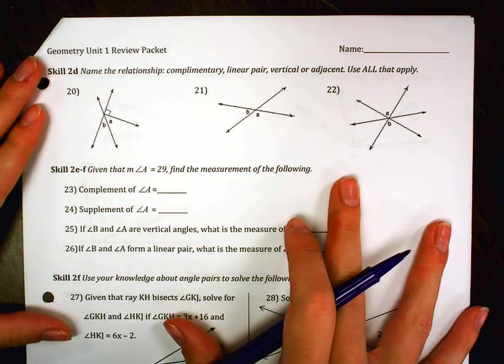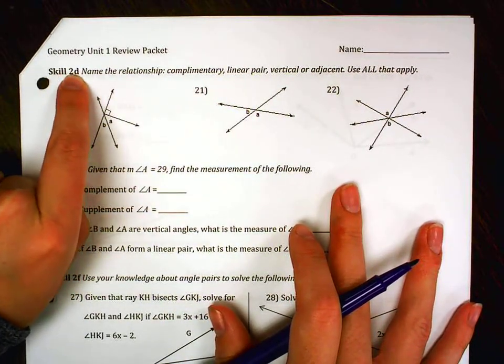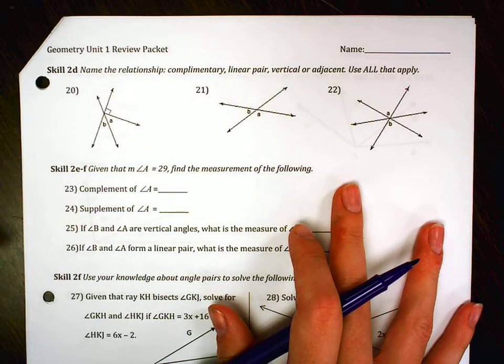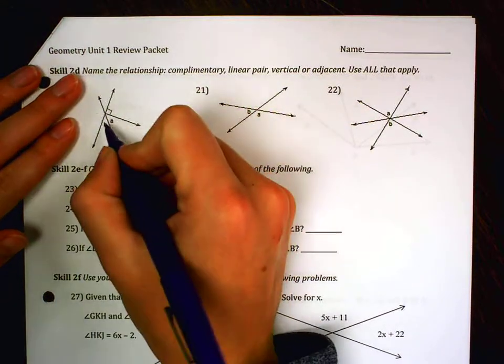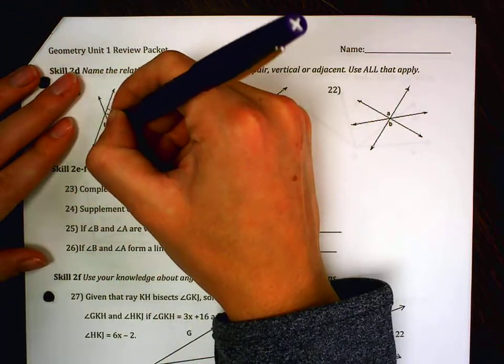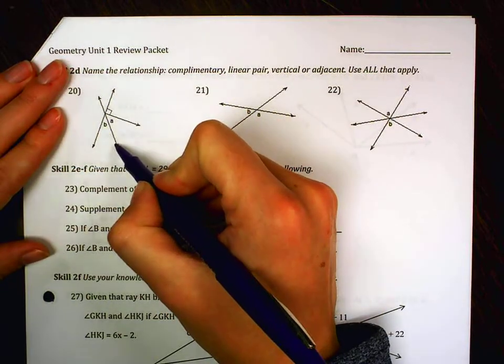Okay, page number 3. These vocab words are super, super important. 2D is all about being able to recognize relationships. 2E through G is the applying of the relationship. So notice A and B are next to each other. They share this side right here.